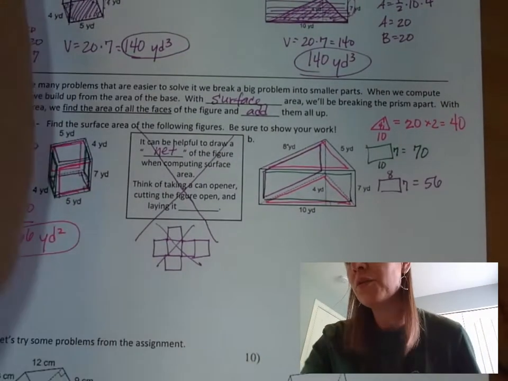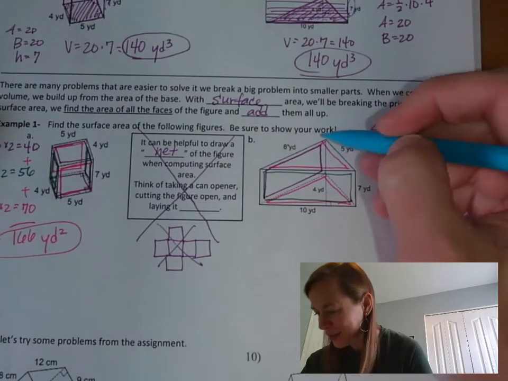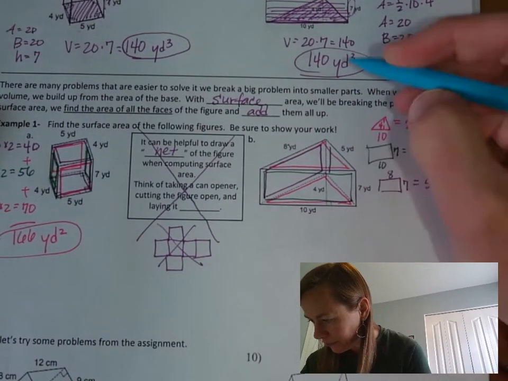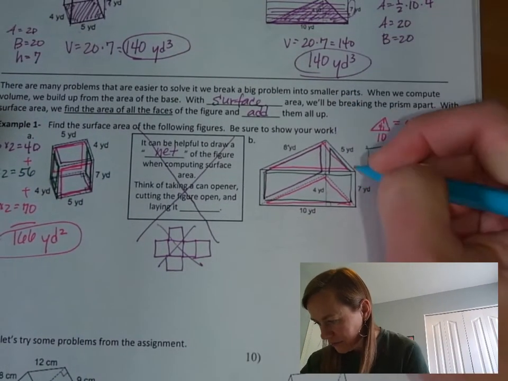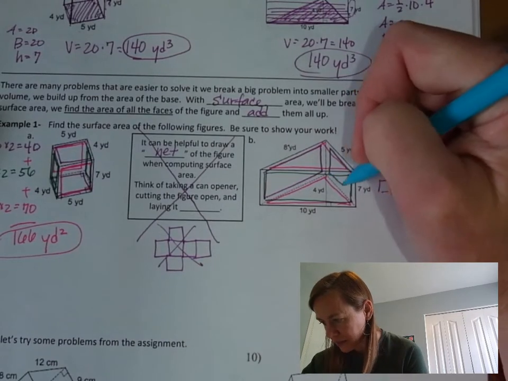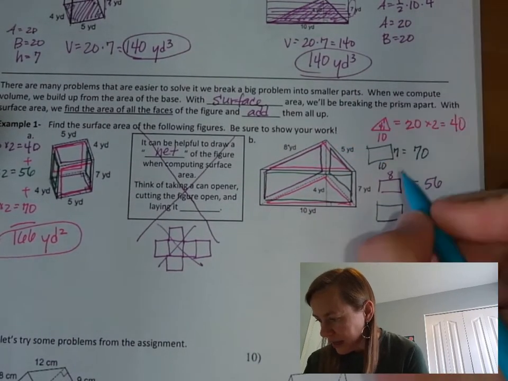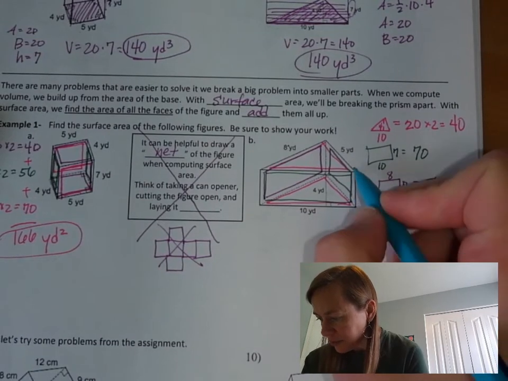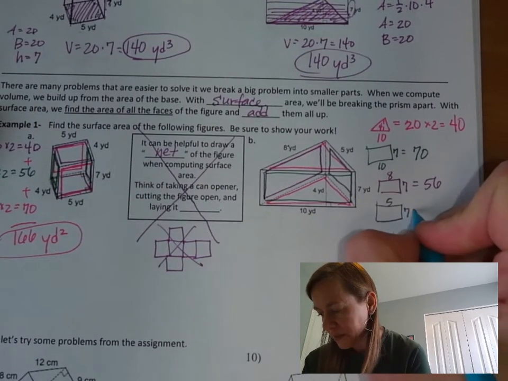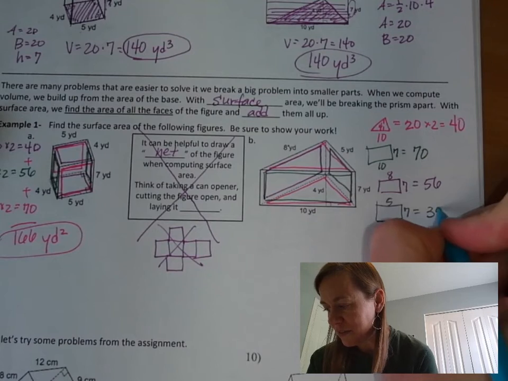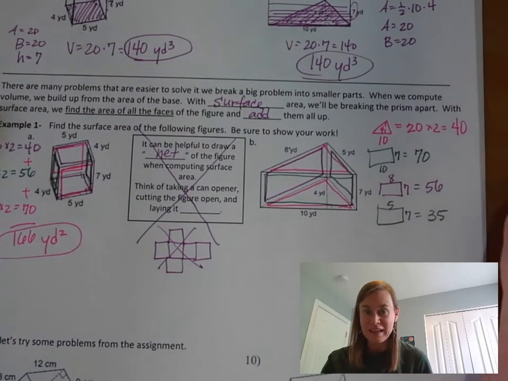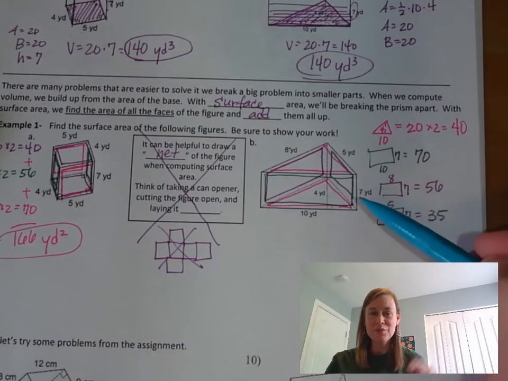Okay, and then there's one more side. I'm running out of colors, so I'm going to do pencil. And it's this side that kind of faces towards the back and the right. And I'll draw it here. It looks like that top side is 5, and the side going this way is 7. It's going to be then 5 times 7 equals 35. Is there another one of those? Nope. That was our last side.